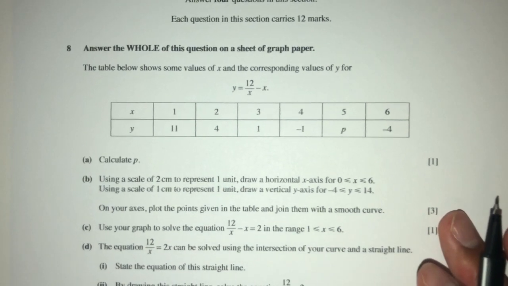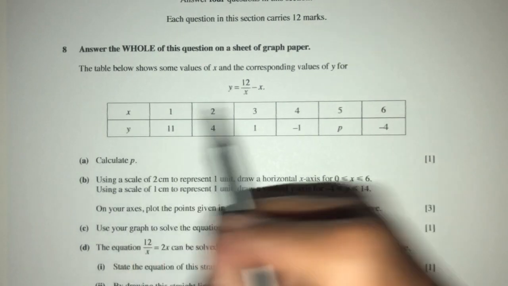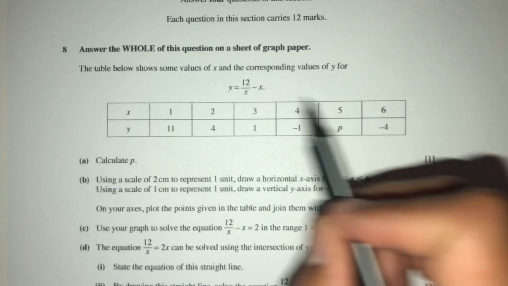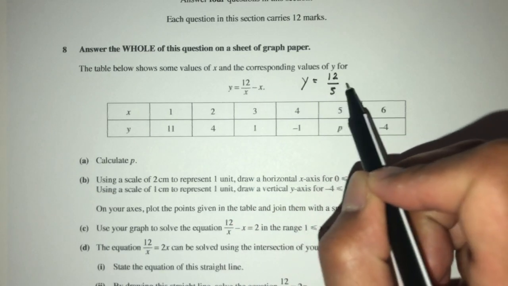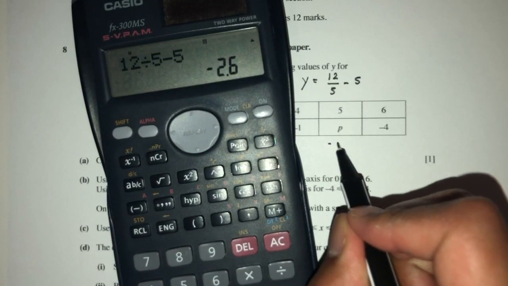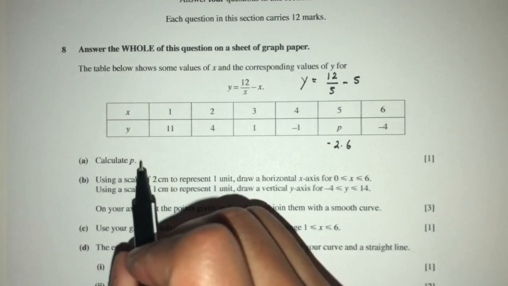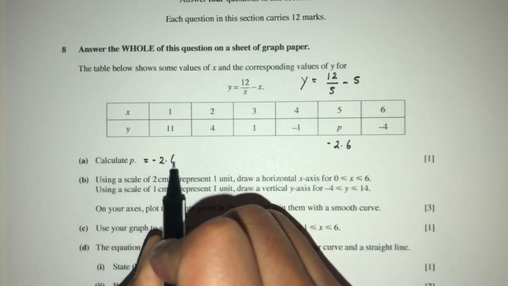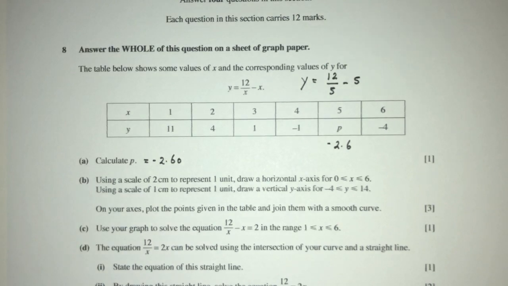Now part 1 is to find the value of p, pretty easy. P is this one, is the value of y, for which the value of x is 5. So replace the value of x in the equation. So y will be 12 divided by x, which is 5 minus 5. That should be 2.4 minus 5, which is minus 2.6. Double check. 12 divided by 5 minus 5. Yep, that will be the answer. That is part A of the question, pretty easy.